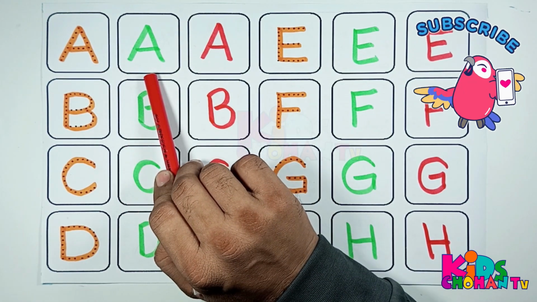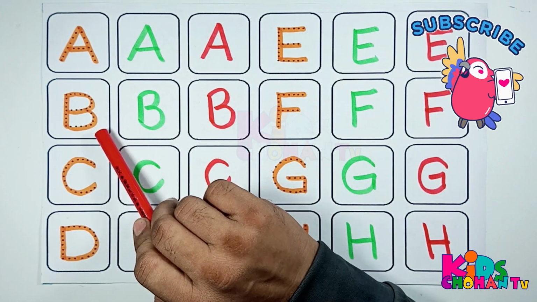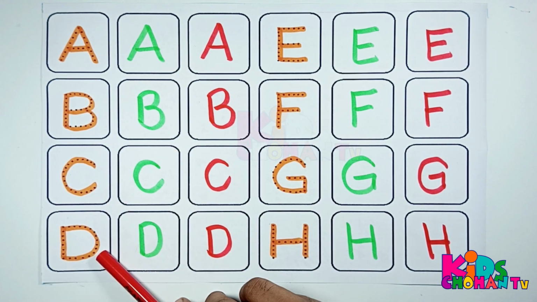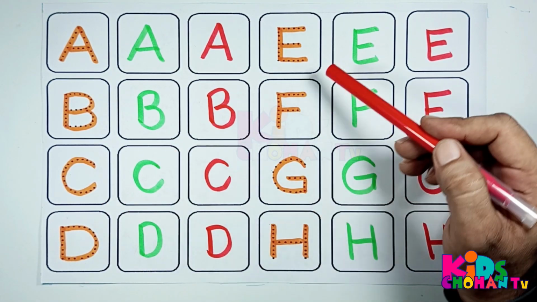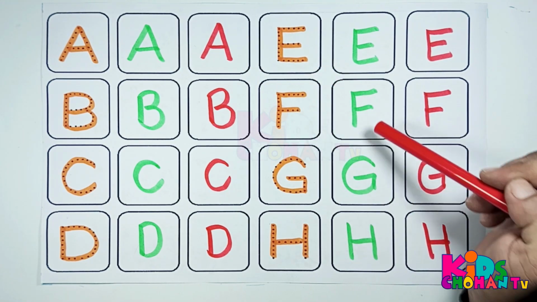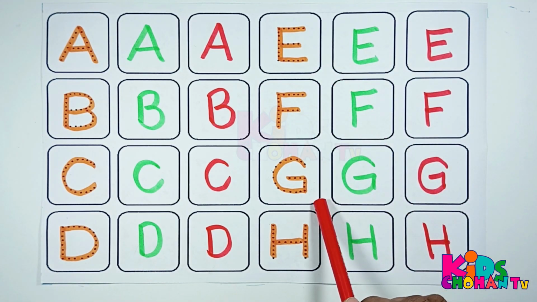A for apple. B for ball. C for cat. D for dog. E for eagle. F for fish. G for goat. H for horse.